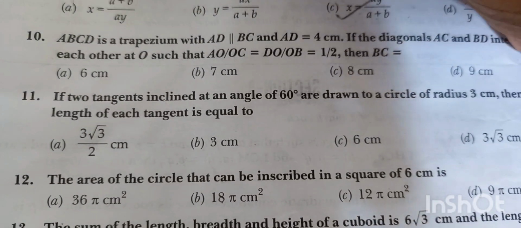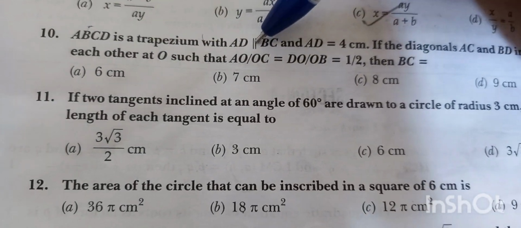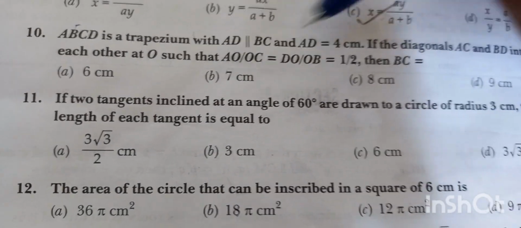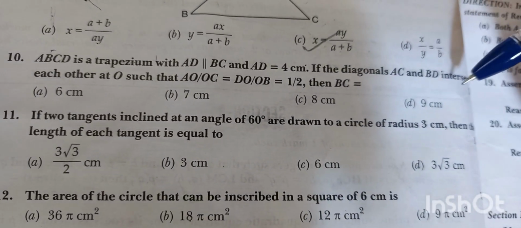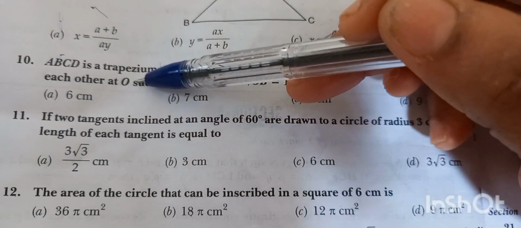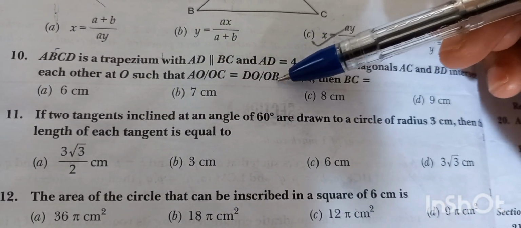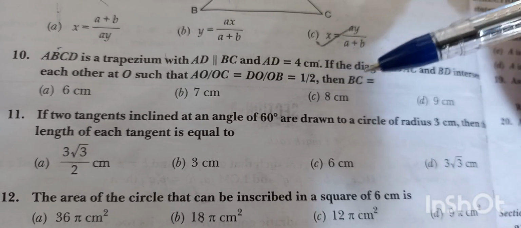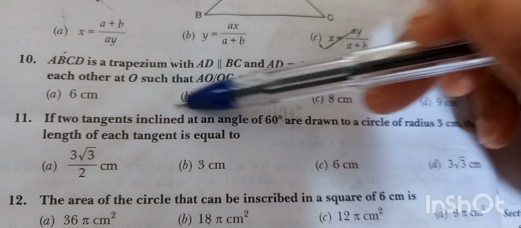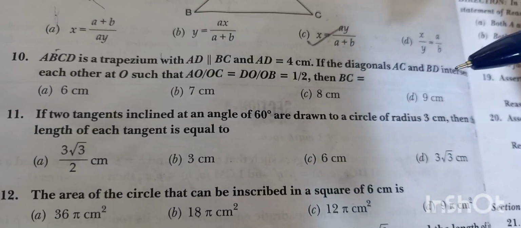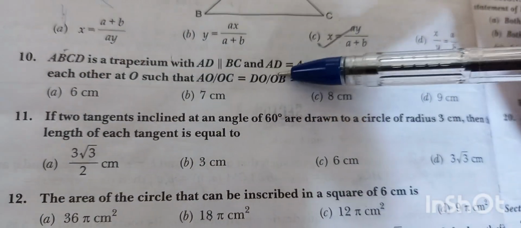Question number 10. ABCD is a trapezium with AD parallel to BC and AD is equal to 4 cm. If the diagonals AC and BD intersect each other at O, such that AO by OC is equal to DO by OB is equal to half, then BC is equal to dash. We have to select the options. So what is given? ABCD trapezium is given.